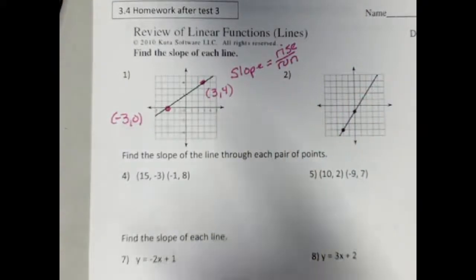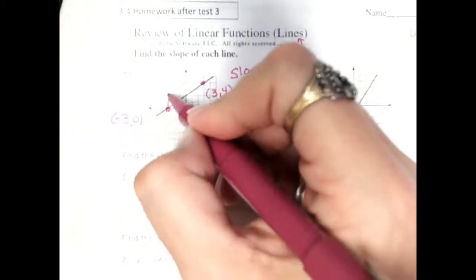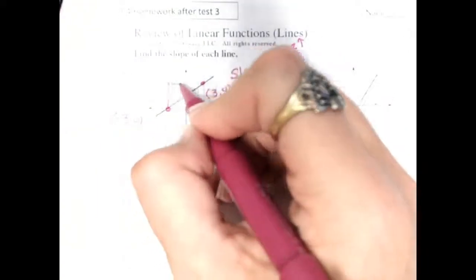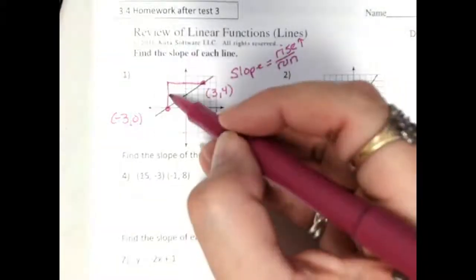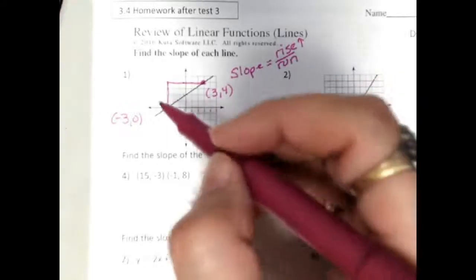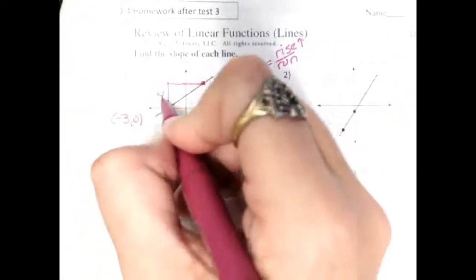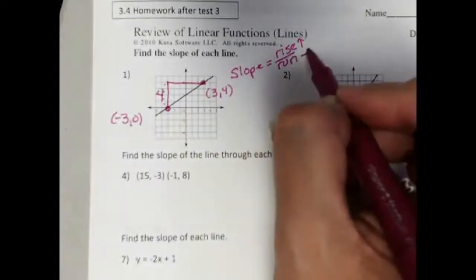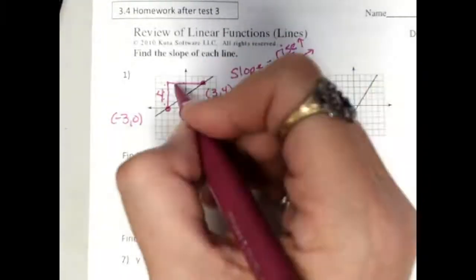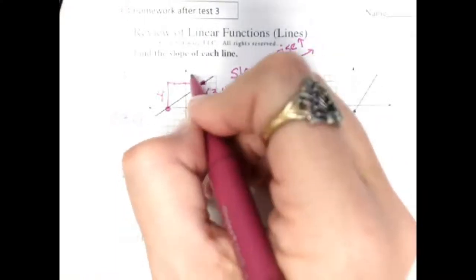And I want to mark those points. And then rise means to go up. So if I start here, I'm going to go up this much and then over that much to get to that point. So then it's just a matter of counting the squares here. 1, 2, 3, 4. And do notice I'm counting the squares. 1, 2, 3, 4 going up there. So this is 4 up. And then how many do I have to run? Run is going over, and you always run to the right side. 1, 2, 3, 4, 5, 6.